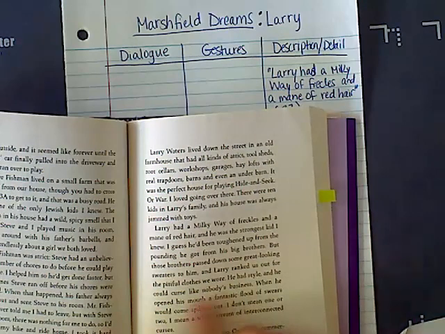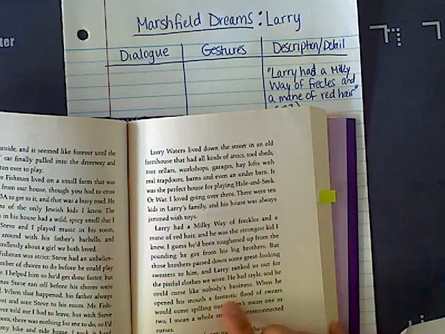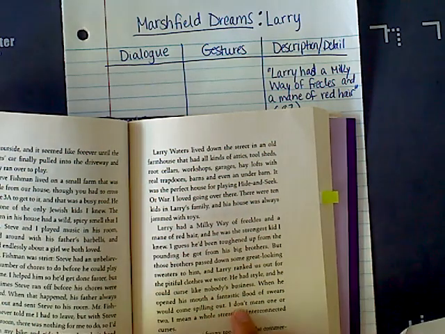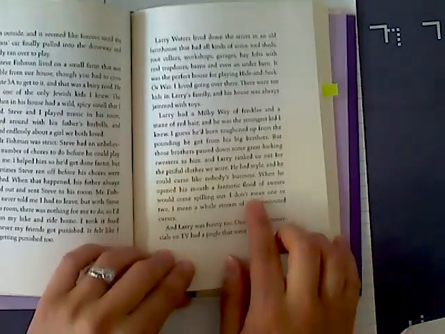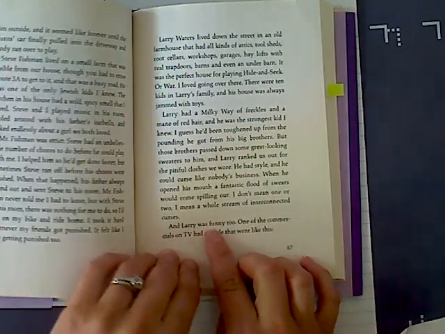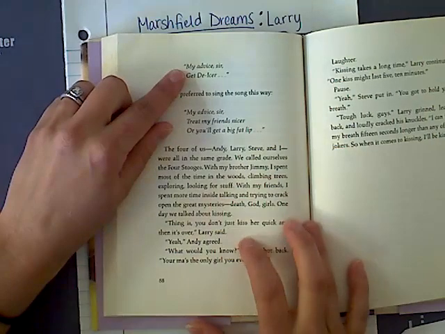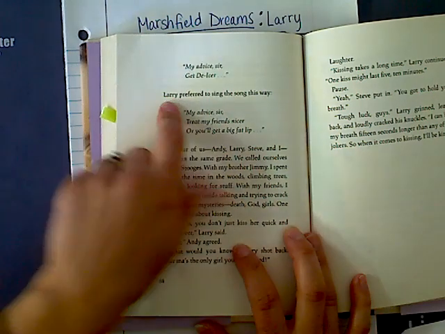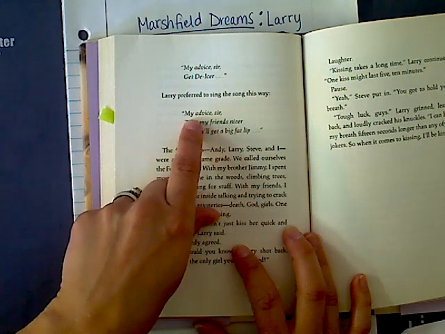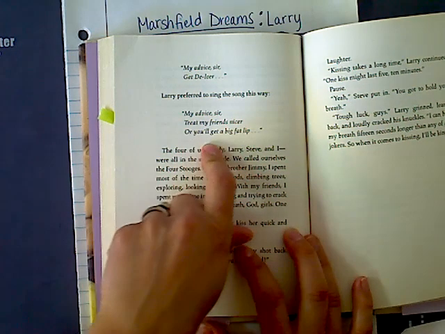He had style, and he could curse like nobody's business. When he opened his mouth, a fantastic flood of swears would come spilling out. I don't mean one or two. I mean a whole stream of interconnected curses. And Larry was funny, too. One of the commercials on TV had a jingle that went like this. My advice, sir, get de-ice, sir. Larry preferred to sing the song this way. My advice, sir, treat my friends nicer, or you'll get a big fat lip.